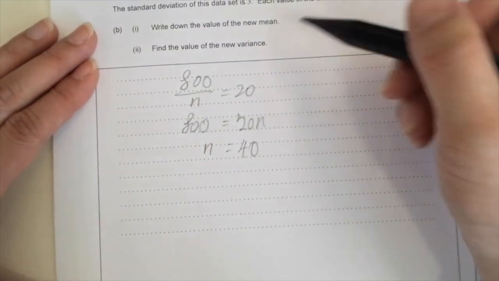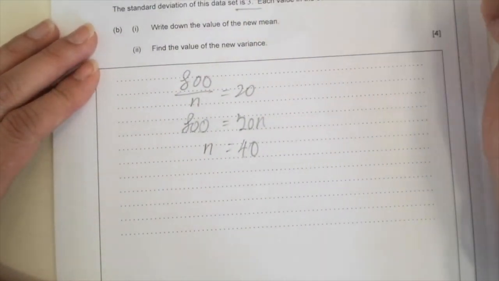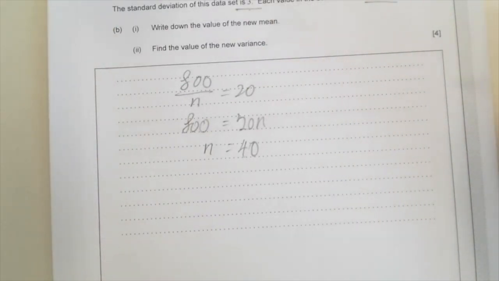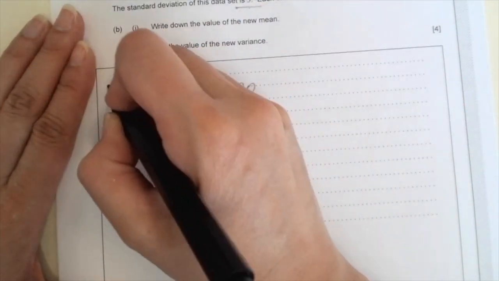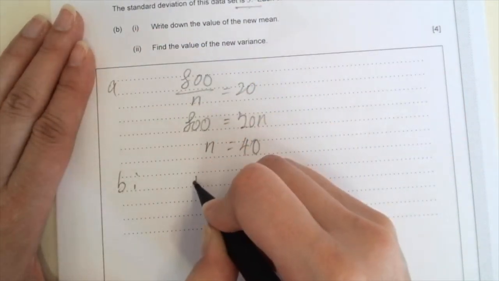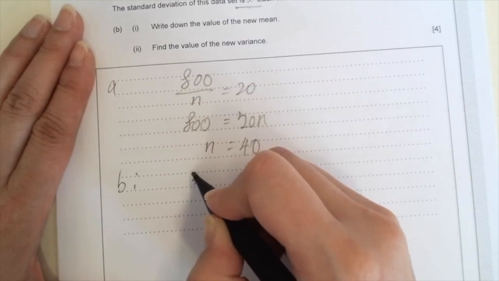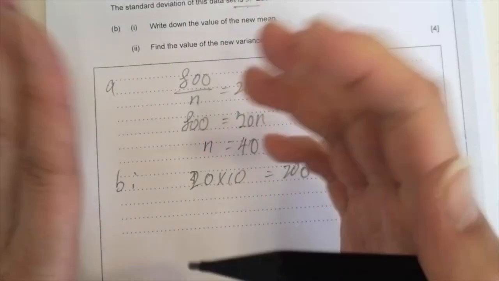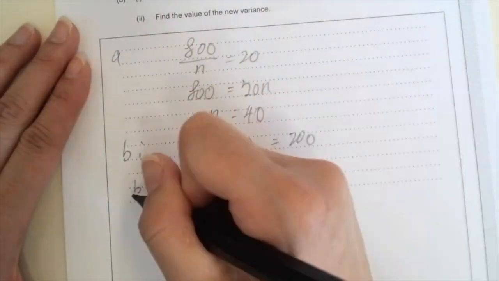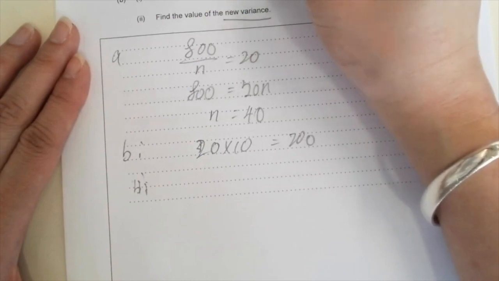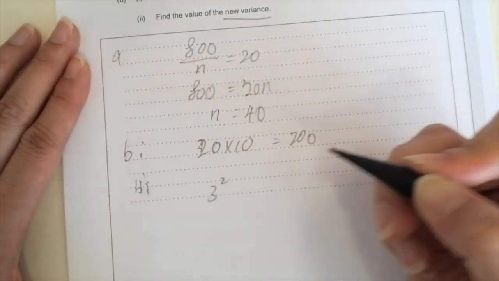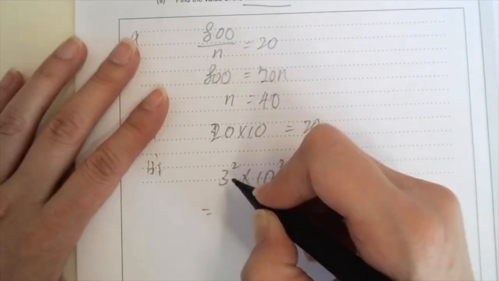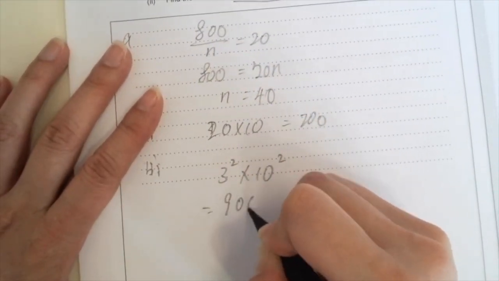And then the next set is getting harder. The standard deviation is 3, and each data value is multiplied by 10. So the new mean, we're just multiplying, nice and easy. So we have 20 times 10 becomes 200. And then part B2 will be a bit tricky because of the new variance. So we have 3 squared to get it back to the variance, and then times 10 squared because each of the data is multiplied by 10. So now we get 900 as the variance.